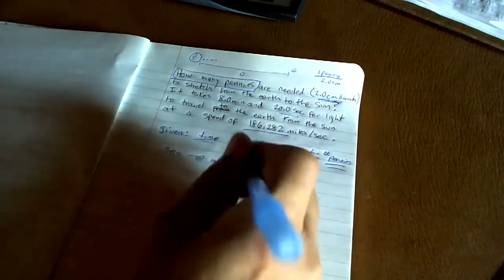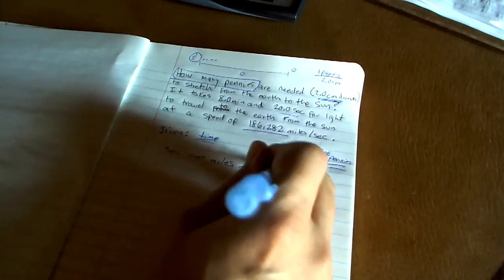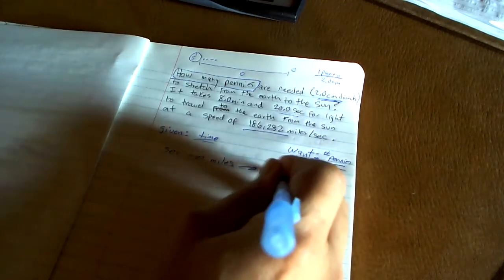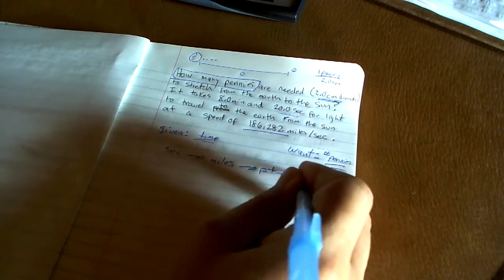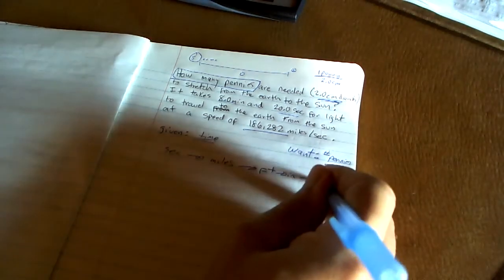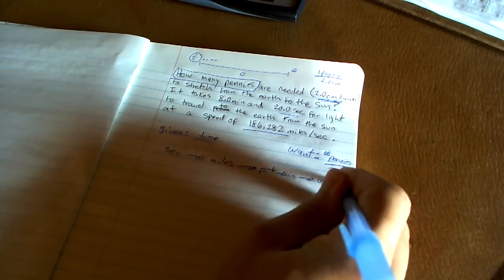Well, I know that miles goes to feet because there's 5,280 feet. I know feet can go into inches, and the inches are the bridge that I told you to know for length. That 1 inch is 2.54 centimeters, can go to centimeters, and then my centimeters can go to the number of pennies.